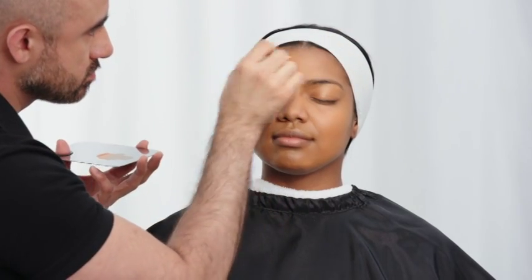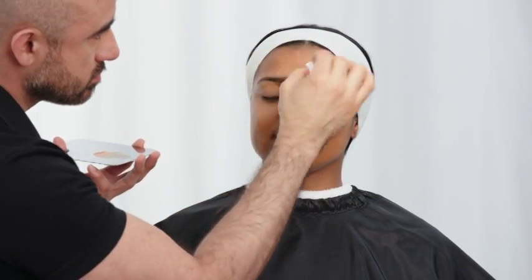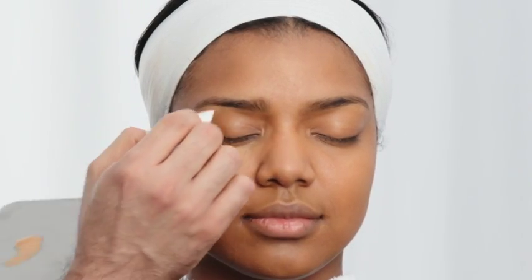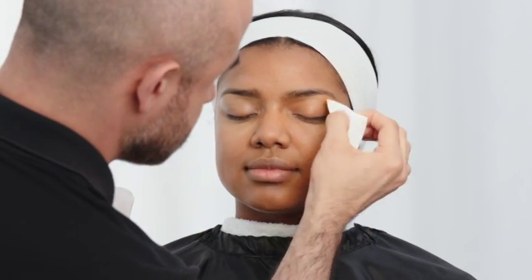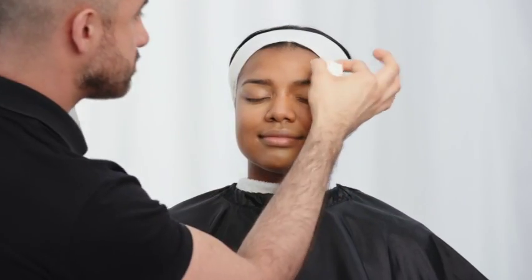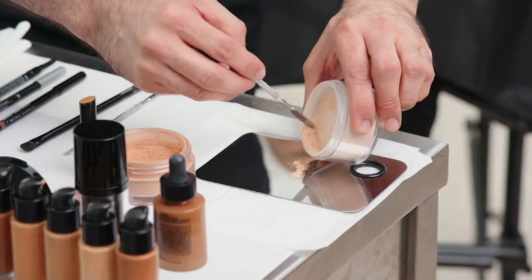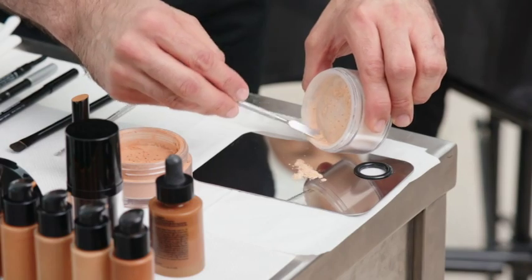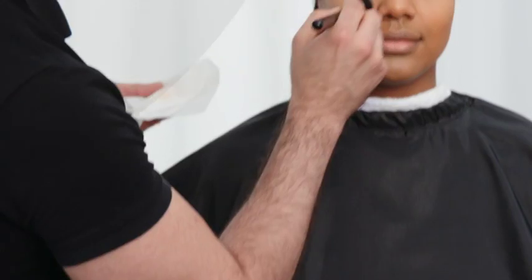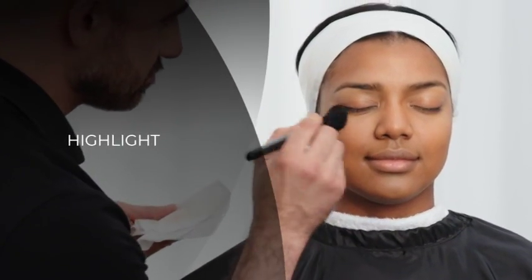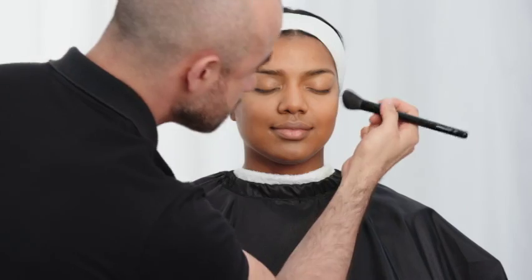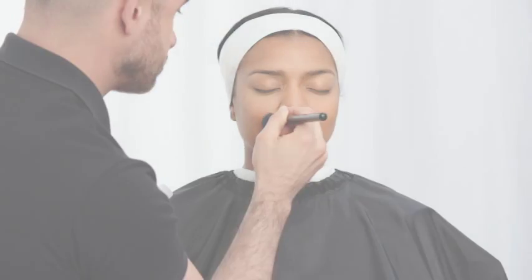Be sure to use downward strokes in the direction of the facial hair growth and around the hairline. Pat gently around the eyes. Highlighter can be used to accentuate and bring out features along the brow bone, temples, chin, or above the cheekbones. To achieve this effect, apply a lighter color than the skin tone. Use a spatula to remove the product and blend well with a brush or sponge in the selected area.